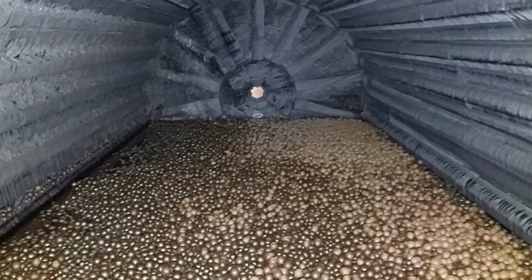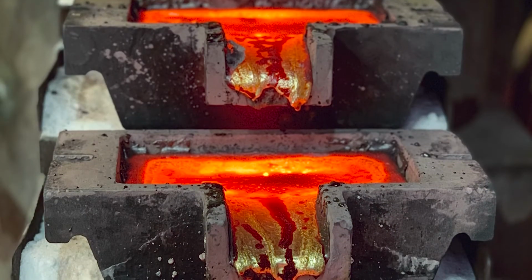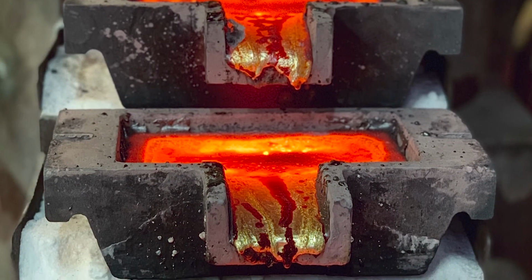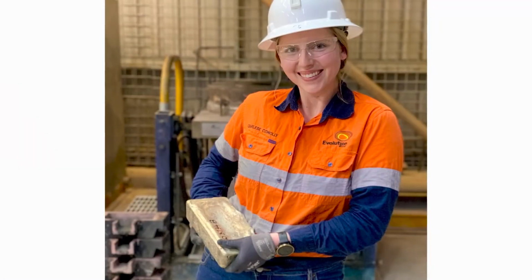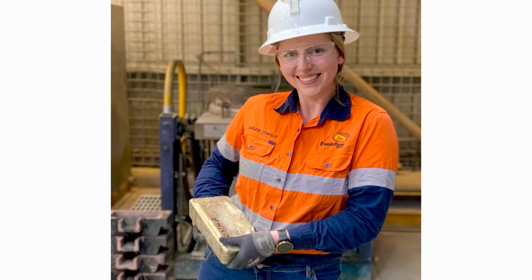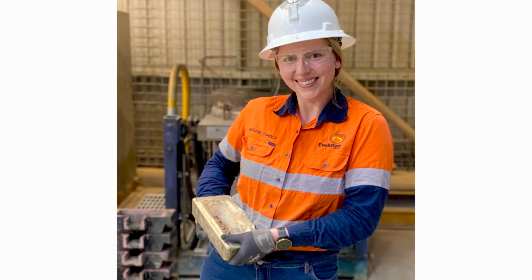And then finally, being at a gold mine, our final product is gold. So I get to do gold pours once a week, go out and see the beautiful gold bars. And the one I'm holding there is worth about $800,000. So it's pretty cool to be able to hold that in your hand.